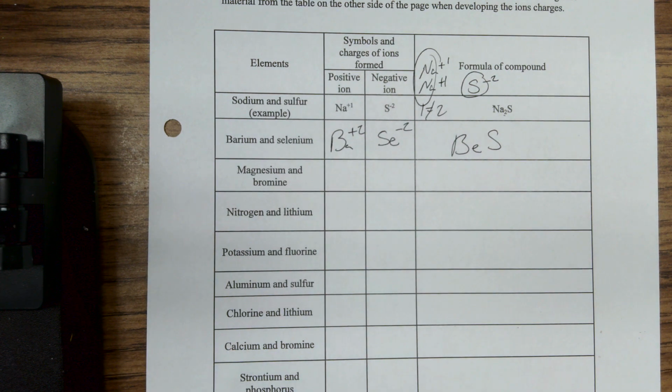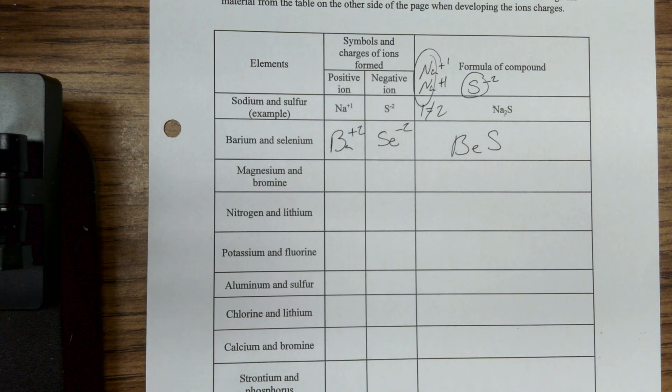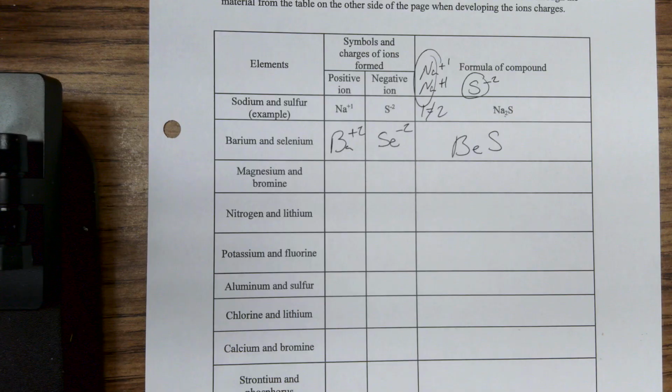I'm going to give you guys a couple minutes. Let's say five minutes. That gives me a little bit of time to set up the lab on my end. I want you to work your way through the page. If you have questions, ask questions. At the end of the five minutes, what you don't complete right now, you're going to take for homework.